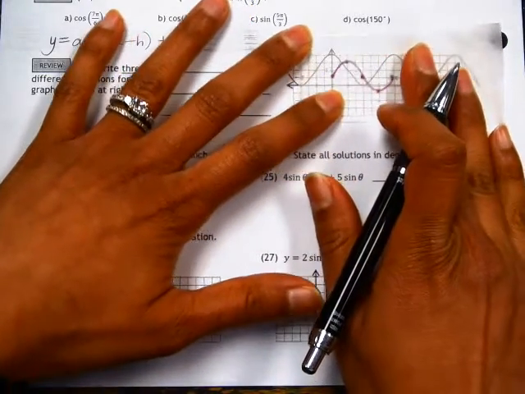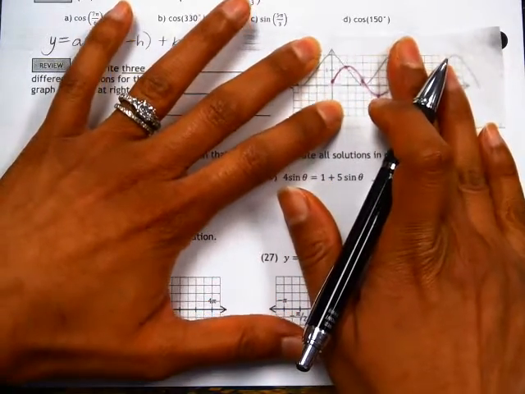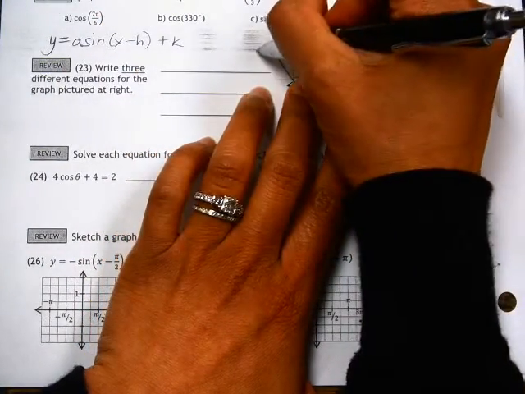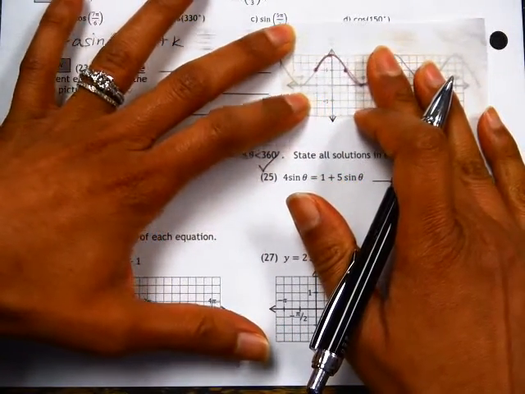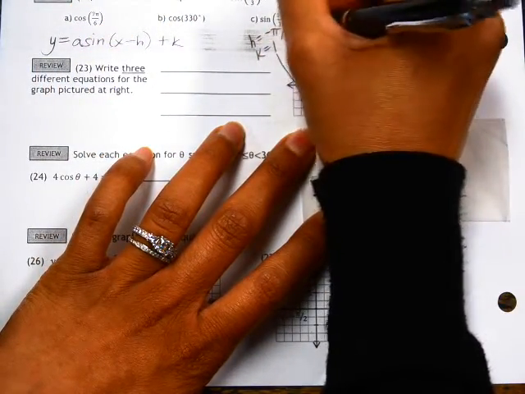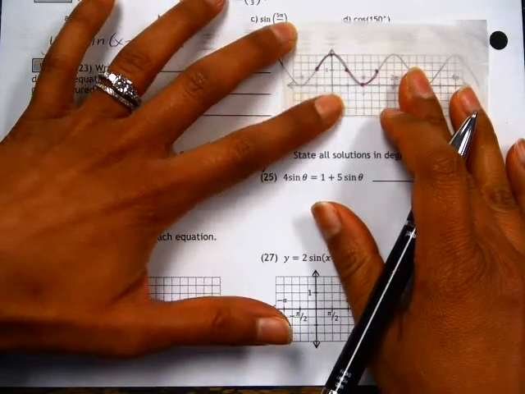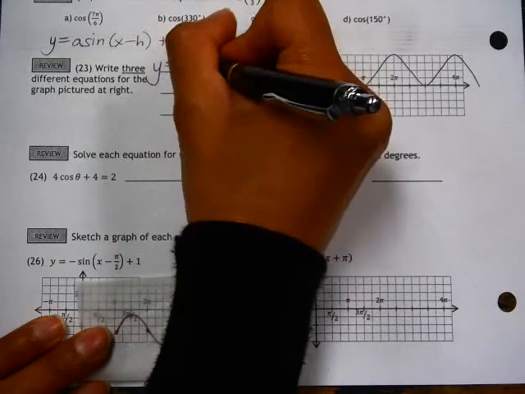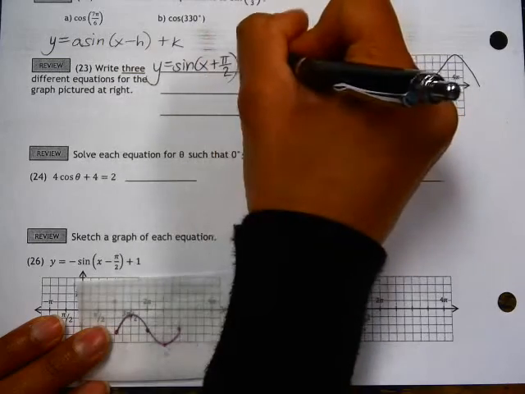So one possible part of the graph I can match it with is over here. In that case, I've moved the graph up by 1 unit. So that would be a k value of 1. I can also move the graph left by pi over 2 units. So h would be negative pi over 2. So up by 1, left by pi over 2, and the graph has not flipped upside down or become taller or shorter. So a is just equal to 1. So y equals 1 sine x minus h becomes x plus pi over 2, and then plus k.